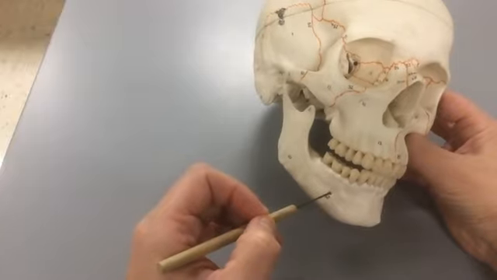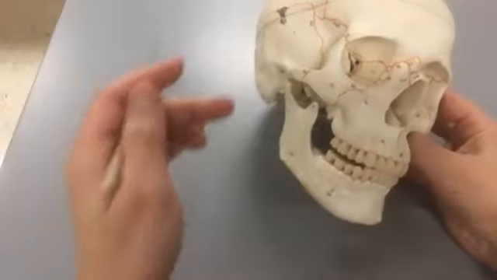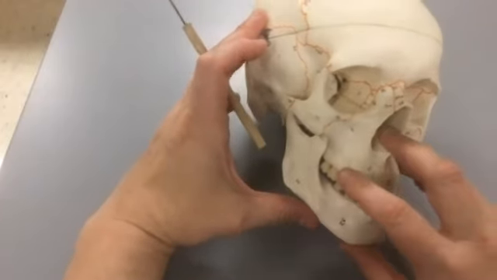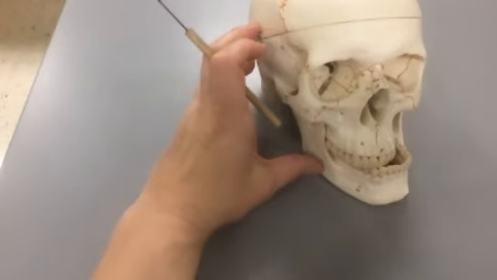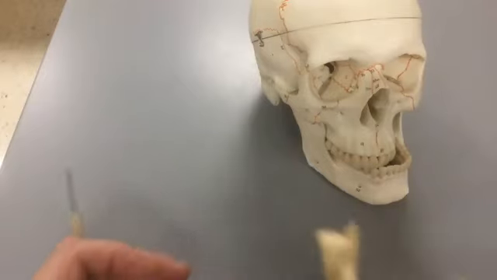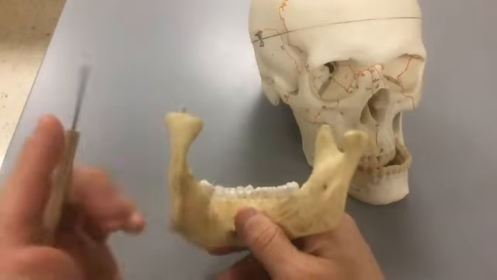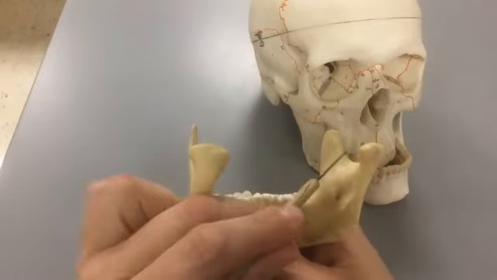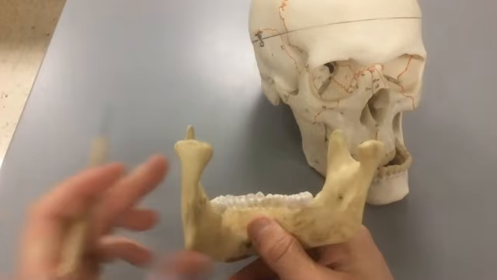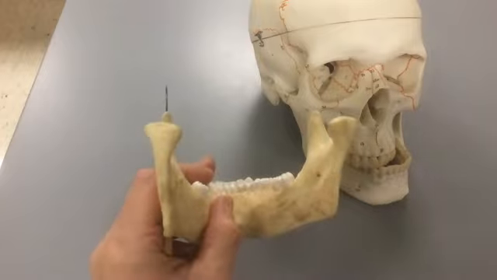Now, there is another foramen associated with the mandible. What we're going to have to do with this is turn the mandible around and look at the inside of the mandible. So let me grab our separate mandible so that you can actually see this. You're going to see this right here, inferior to the mandibular notch. This is going to be the mandibular foramen.